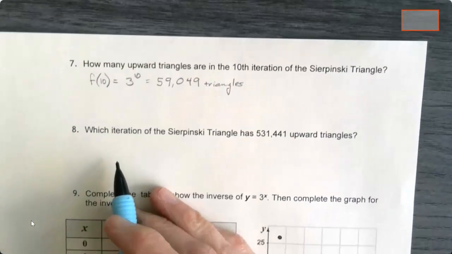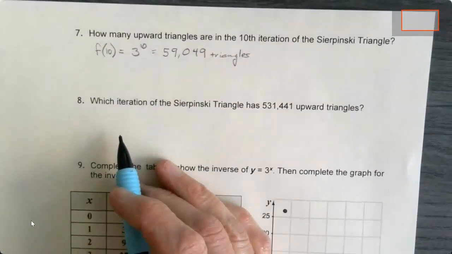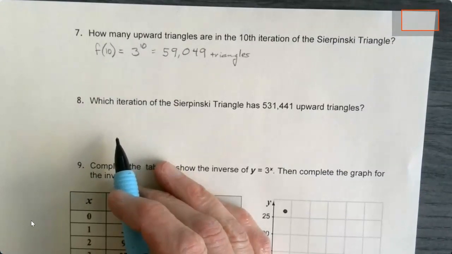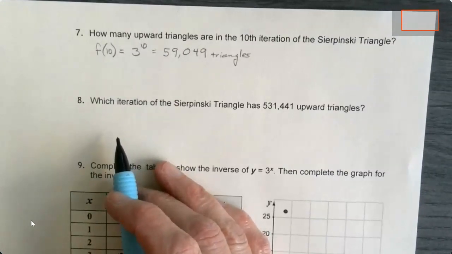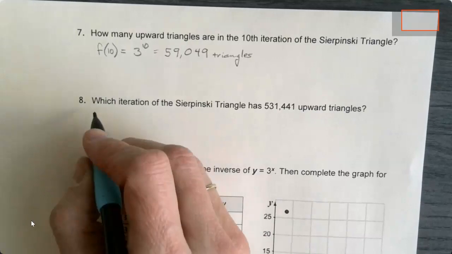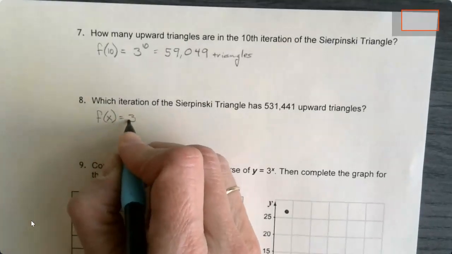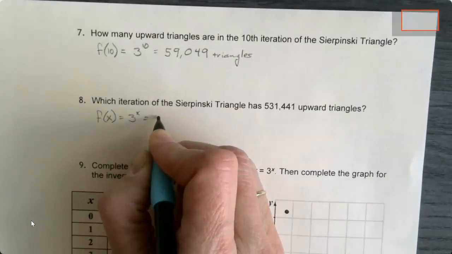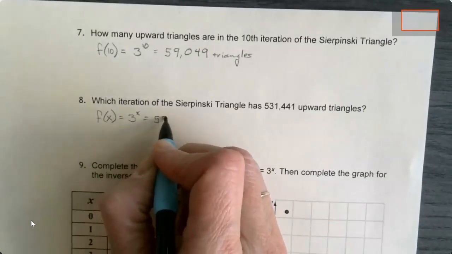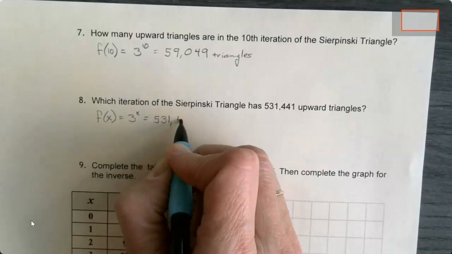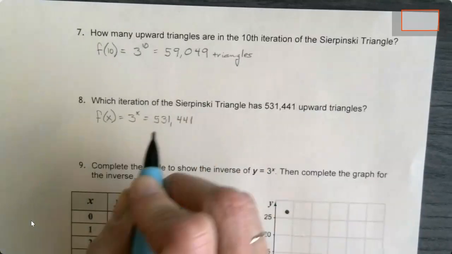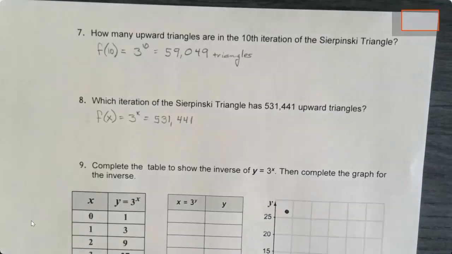Number 8, which iteration of the Sierpinski triangle has 531,441 upward triangles? So we are trying to figure out what x is when this whole answer is 531,441. We can solve this by trial and error.